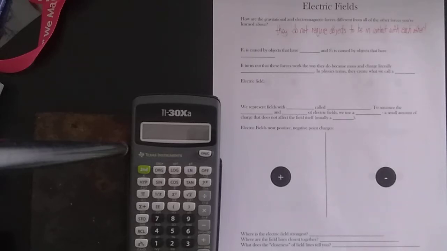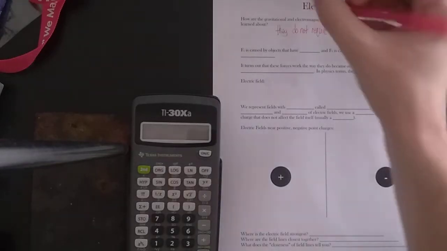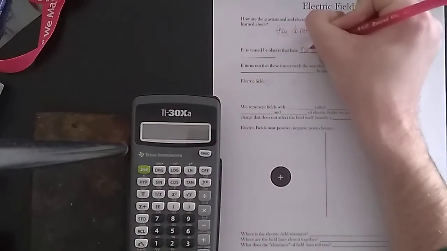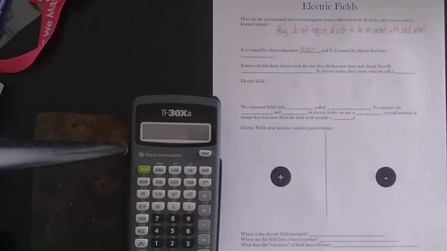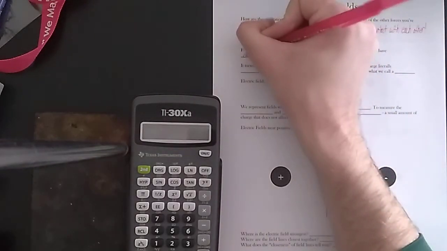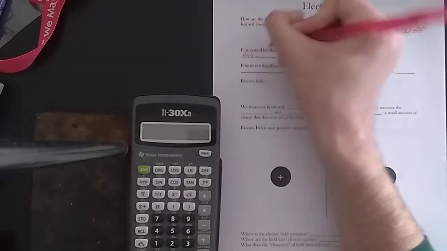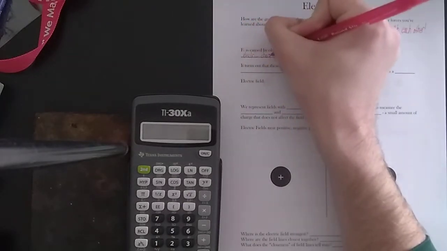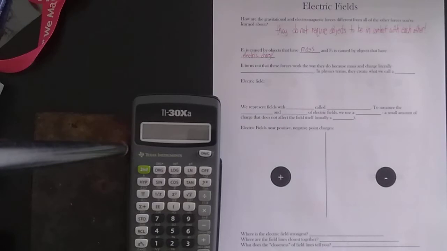Let's talk about what causes those forces. The force of gravity is caused by the interaction between two objects that have mass. If objects have mass, they will have a force of gravity between them. The electrostatic force, Fe, is caused by objects that have electric charge, as we learned in our last topic. If two objects are electrically charged, there will be an electrostatic force between them.